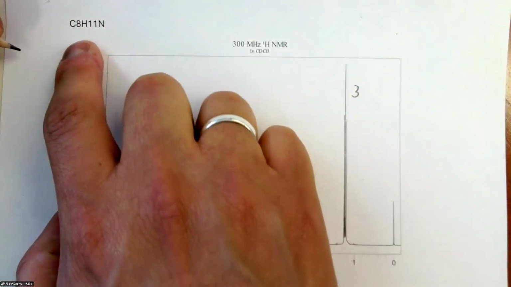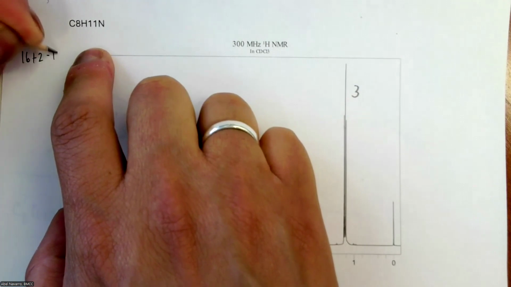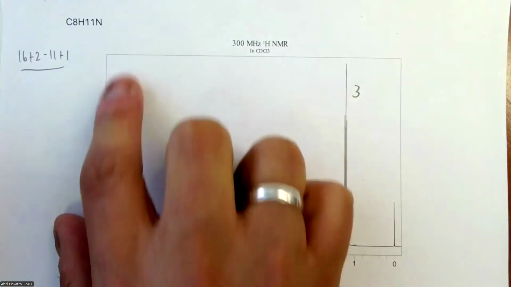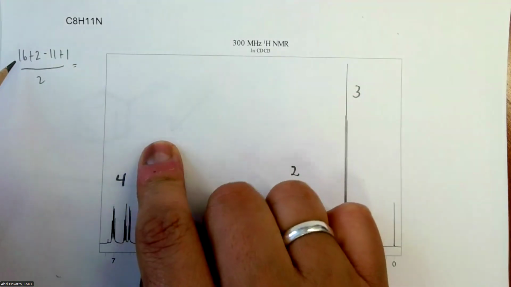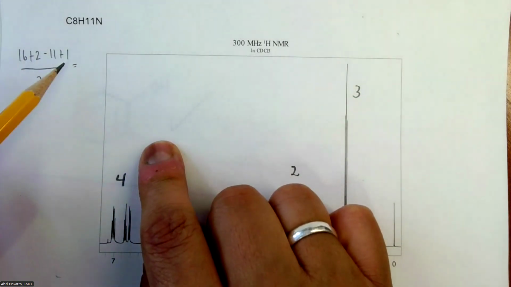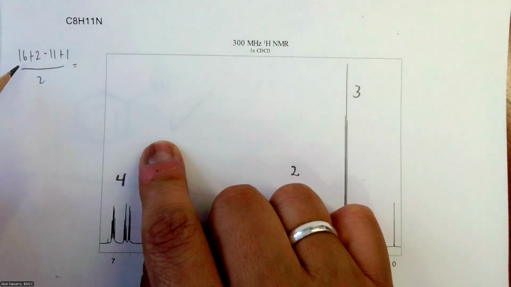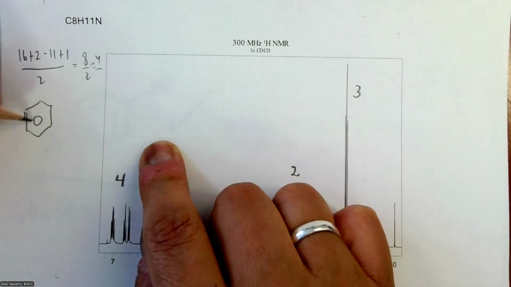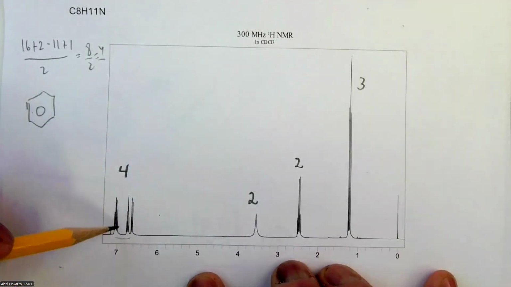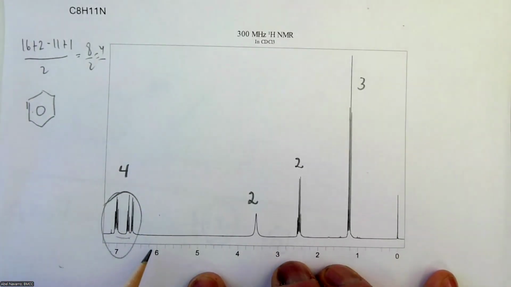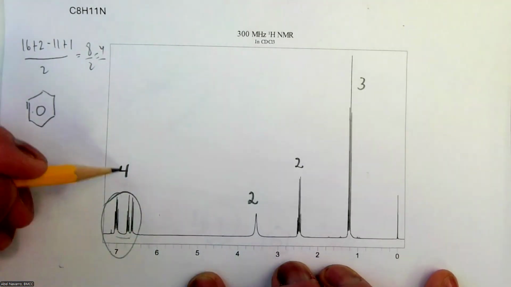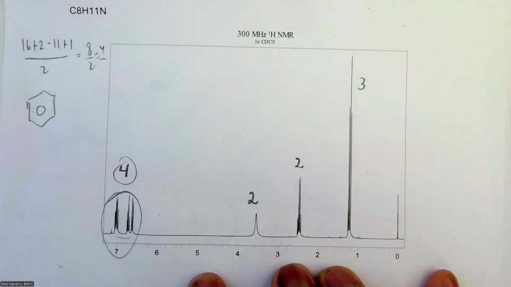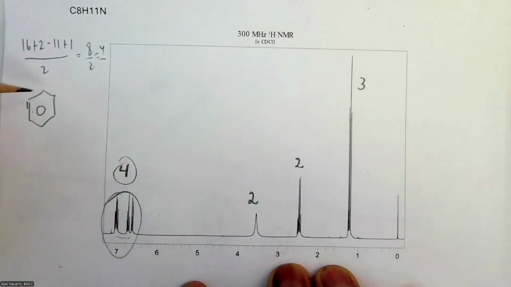Okay, C8H11N. So 2 times 8, 16, 16 plus 2 minus 11 plus 1. The plus 1 is because you have 1 nitrogen. So 16, 17, 18, 19. 19 minus 11, 8. 8 divided by 2, 4. Okay, benzene ring. Most likely have a benzene ring. And I can confirm that because I have peaks in the aromatic region. Remember, aromatic region goes from 6 to 8.5. So this is aromatic. Oh, but I see 4. That means that it is disubstituted, right? Because the benzene ring has 6 spaces. I have 4. That means it's 2 spaces.